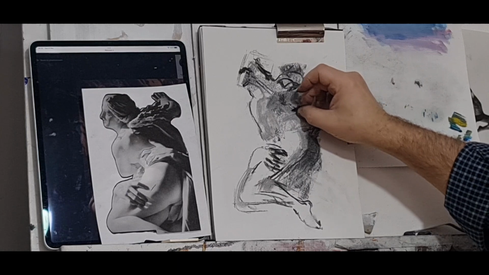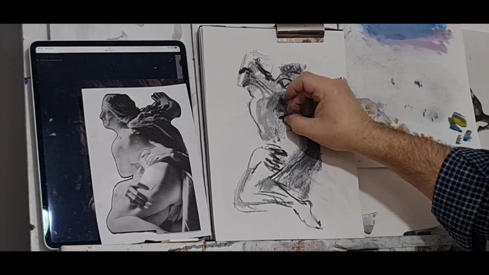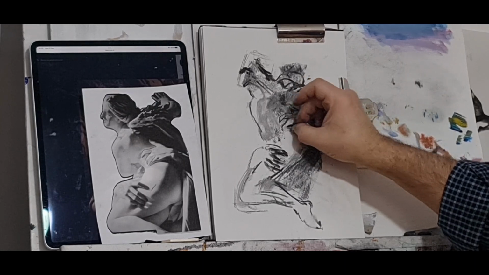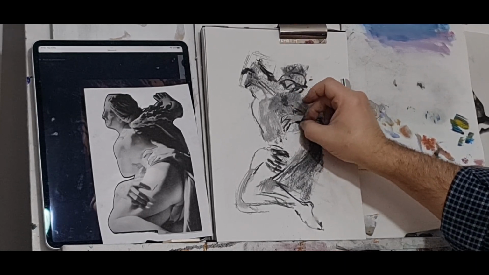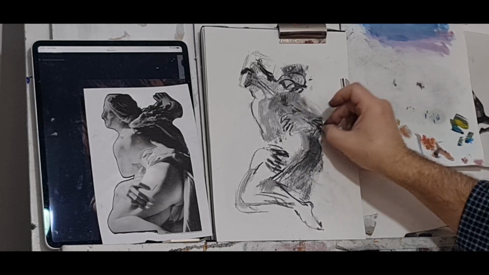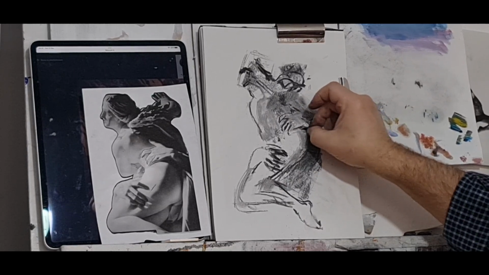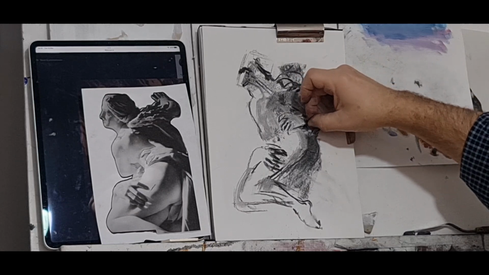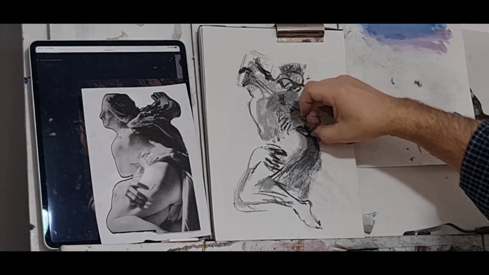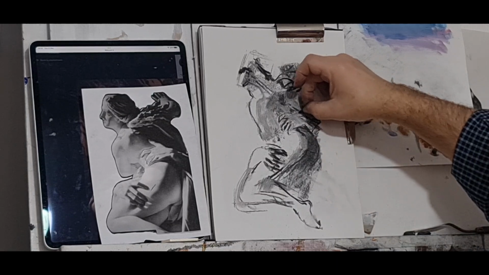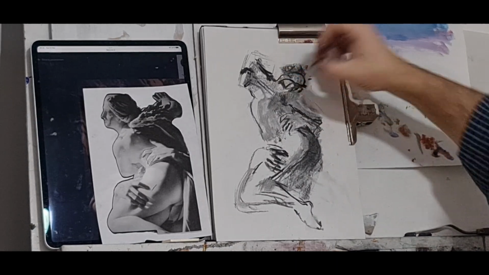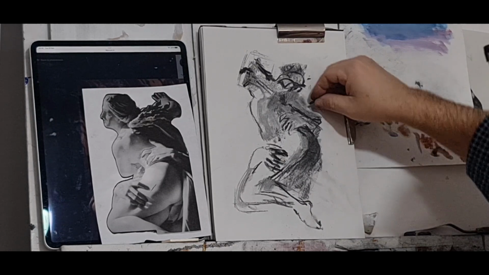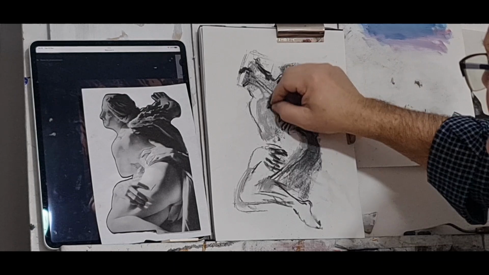Now, I've lost this arm, this hand here, which is basically there. It's clinging on her. Then you got fingers here. And then this one here. This. The wrist and the shadow of the wrist here. And then you got the wrist. And then the power of the hand actually grabbing her like this.